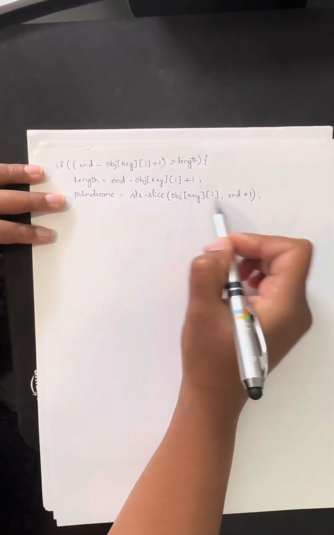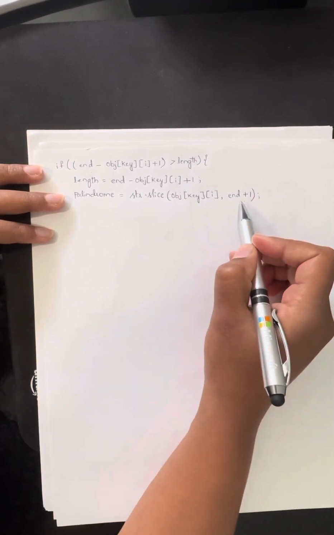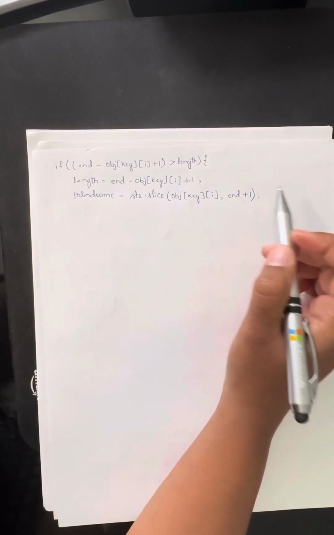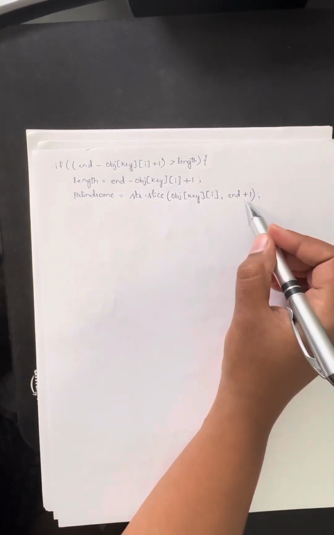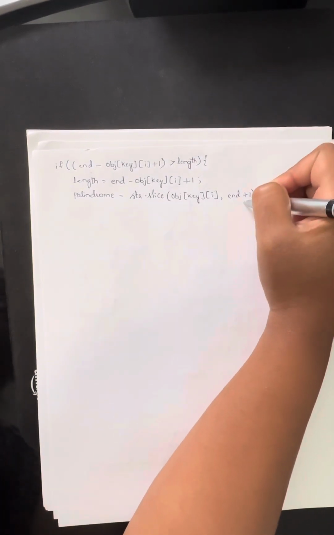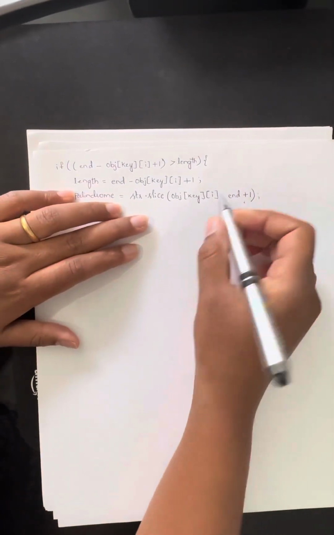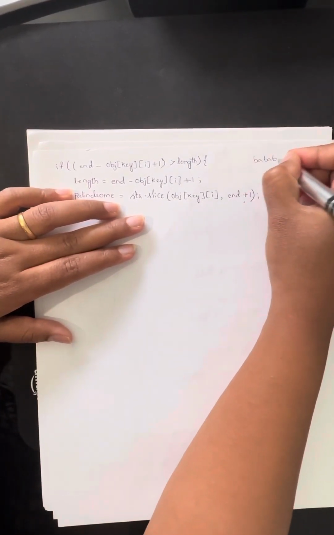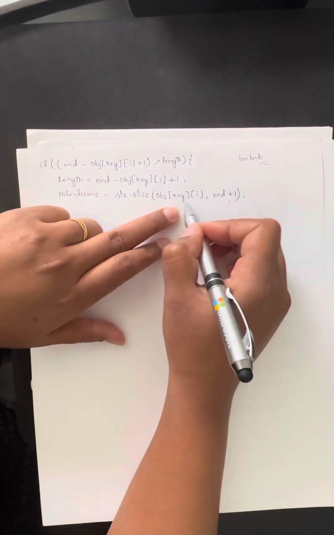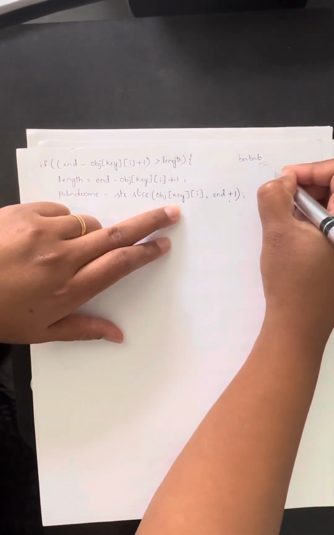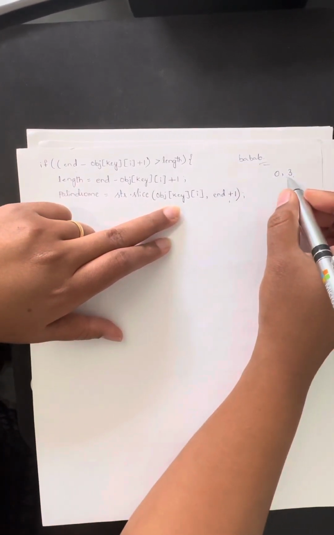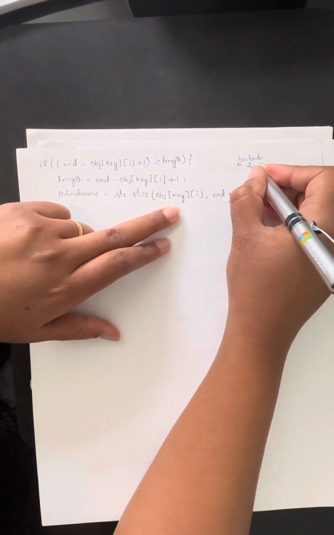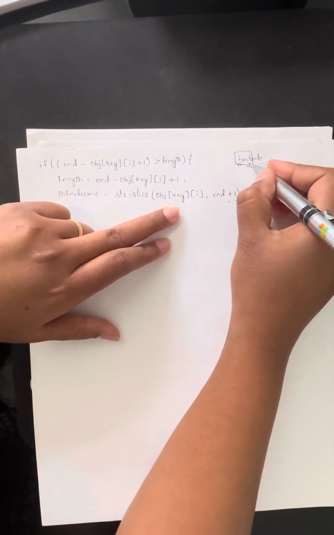So it takes two parameters. The first one is the starting index, and the next one is the end index. Let's say we have this as input, and the two parameters are 0 and 3. It will give us the string from index 0 to 2. So we'll get this one.